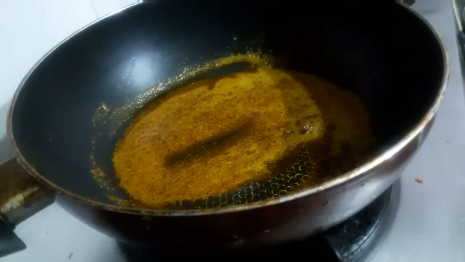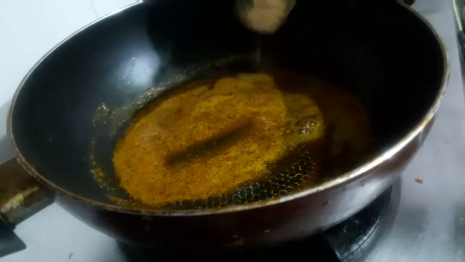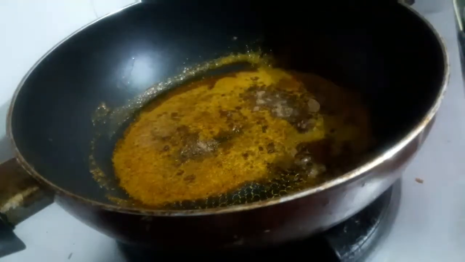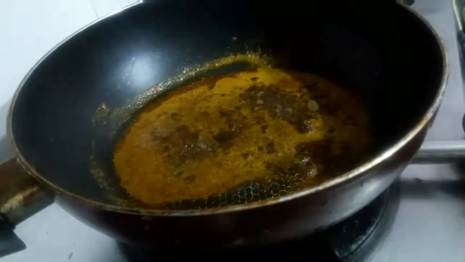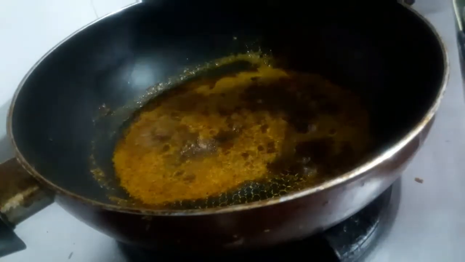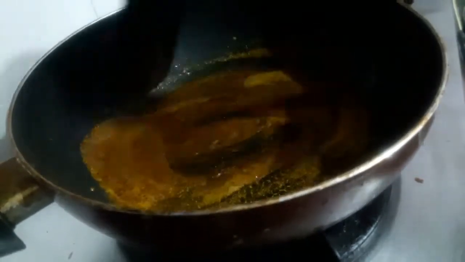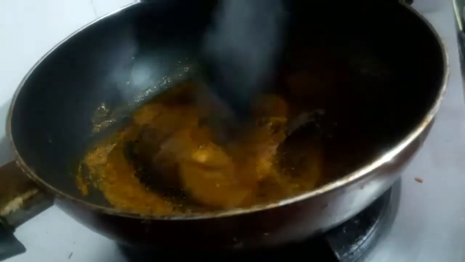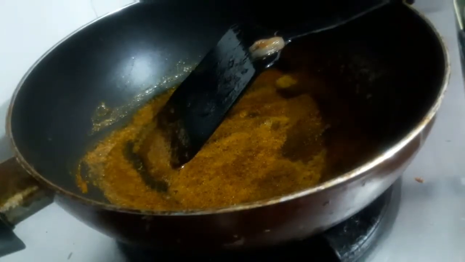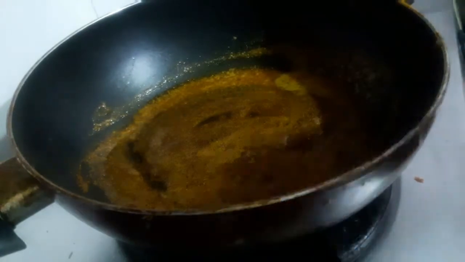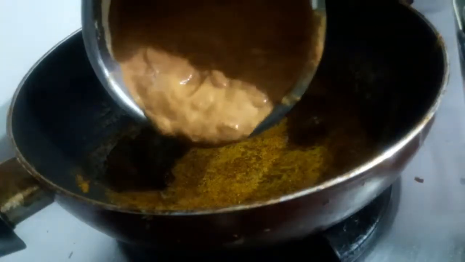Keep on sauteing them. This is the garam masala I'm using this time. From half teaspoon to a little more, otherwise it will give you a very strong taste in your recipe. I always prefer to use garam masala in less quantity, or even I don't use it, but people like the taste in such recipes. People like the taste of garam masala, so I'm using it.